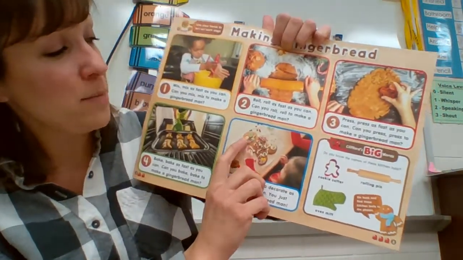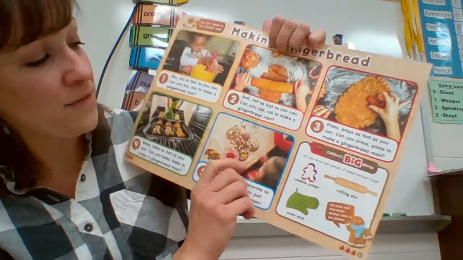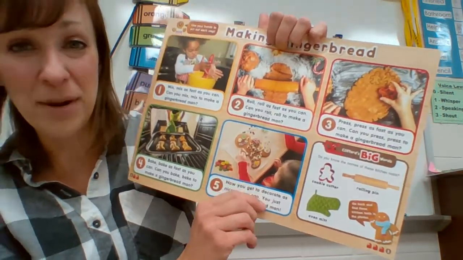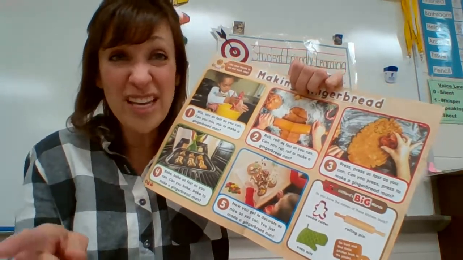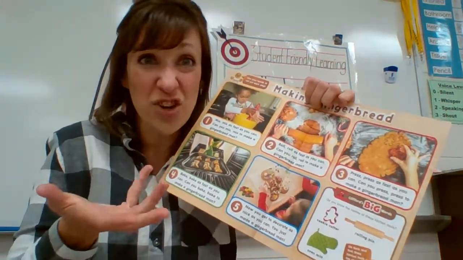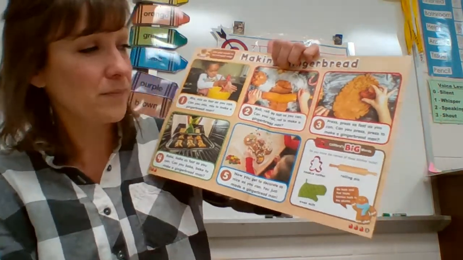So here, they made some eyes and a smiley face. They put some decorations and some buttons. And you know what? You can make it look however you want. Your cookie does not have to look like my cookie, and it shouldn't because we're two different people.